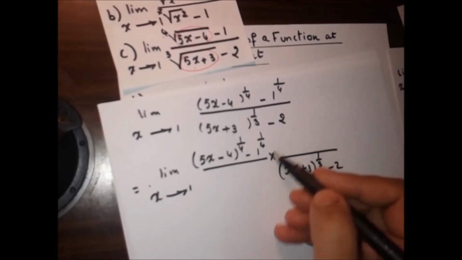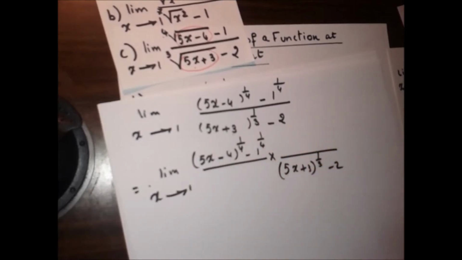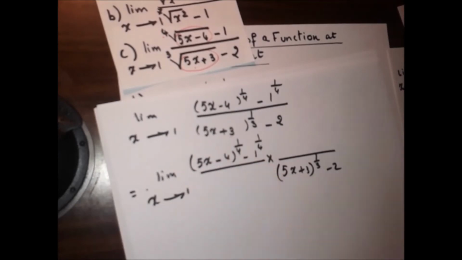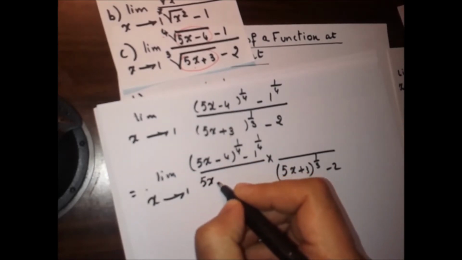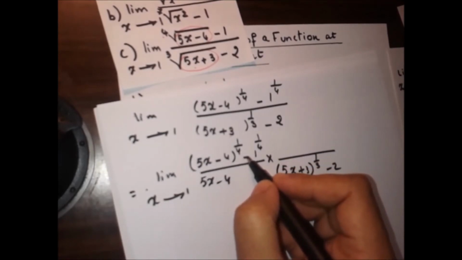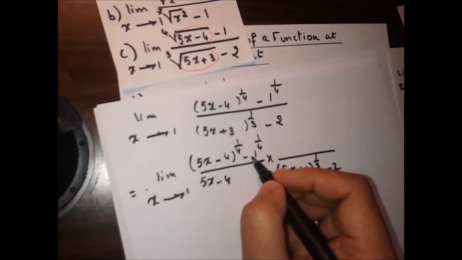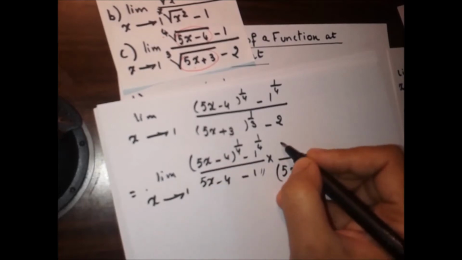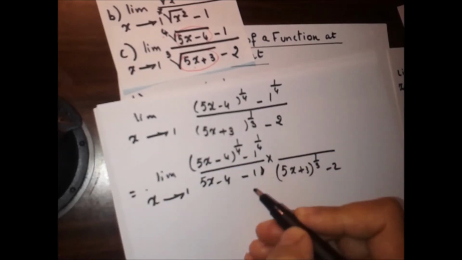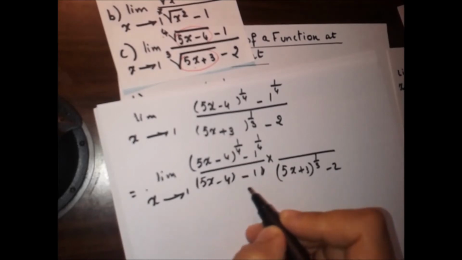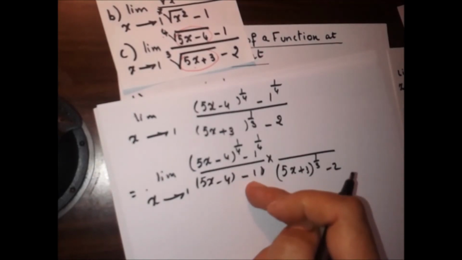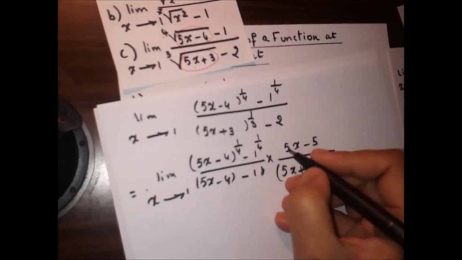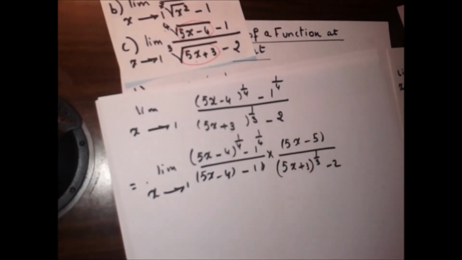Can we multiply up and down by the same expression? So look at this. The first term of the numerator is 5x minus 4. So if we multiply down by 5x minus 4, and the second term is negative 1, so minus 1. If you multiply up and down by this expression, this may solve the problem. So 5x minus 4, assume this is the first term, and minus 1. Minus 4 minus 1 is minus 5, so it's 5x minus 5. If you multiply up and down, the fraction will remain the same.